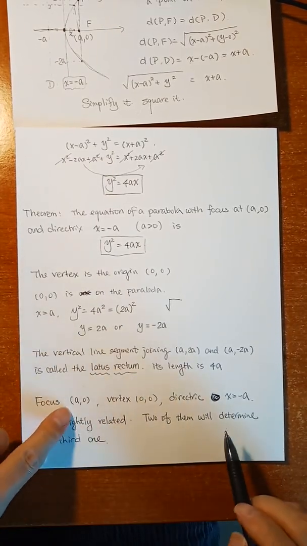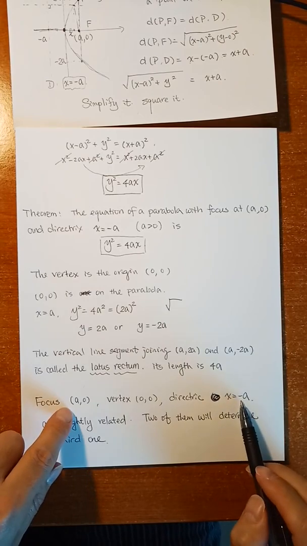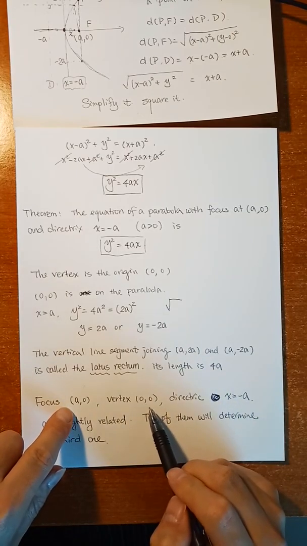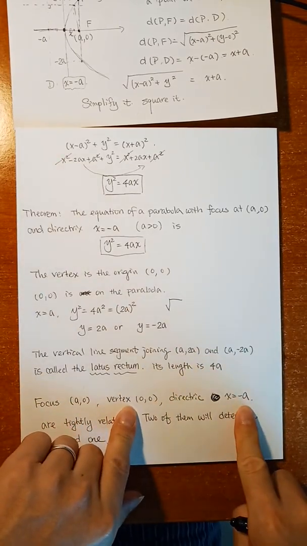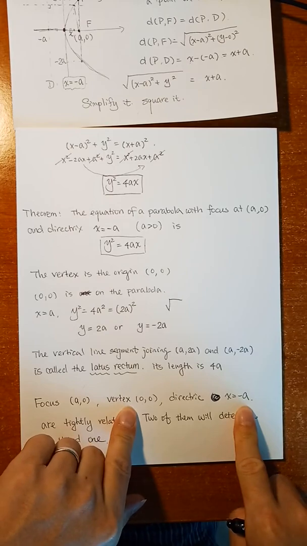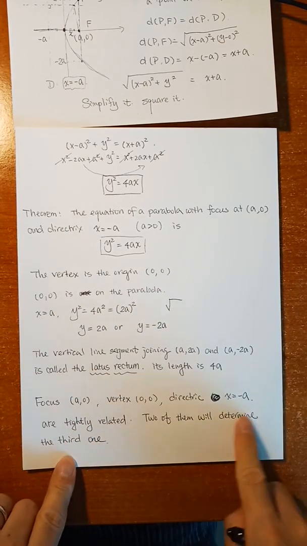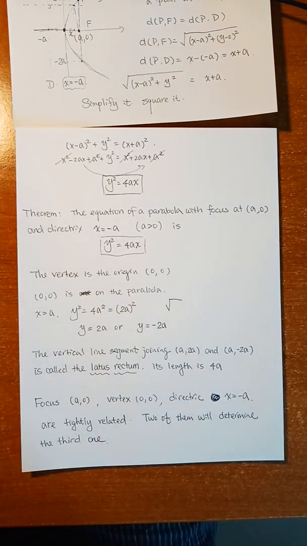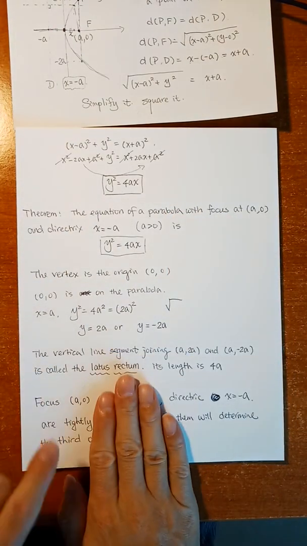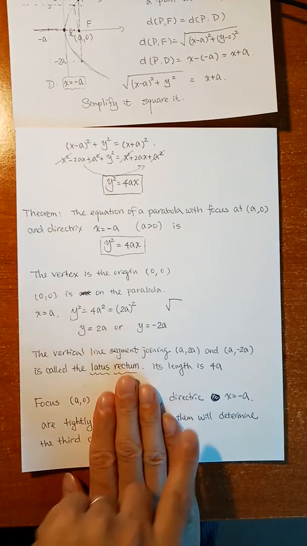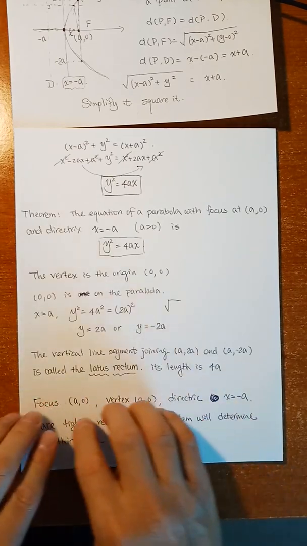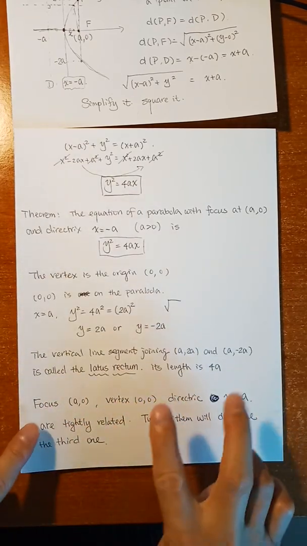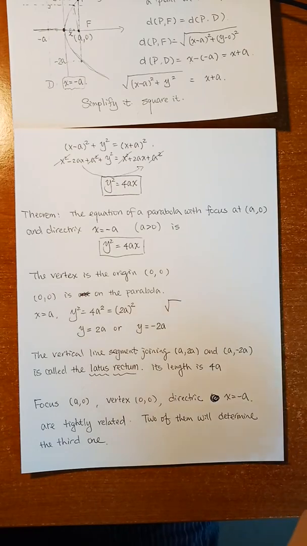Okay, if you know the focus is (a, 0) and the directrix is x equal to negative a, then the vertex must be (0, 0). Or if you know the focus is (a, 0) and the vertex is (0, 0), then the directrix must be x equal to negative a. So that's what I say: two of them will determine the third one. So in other words, we will either just mention focus and directrix, or focus and vertex, or vertex and directrix. But if we just mention 2, then it means you know 3.